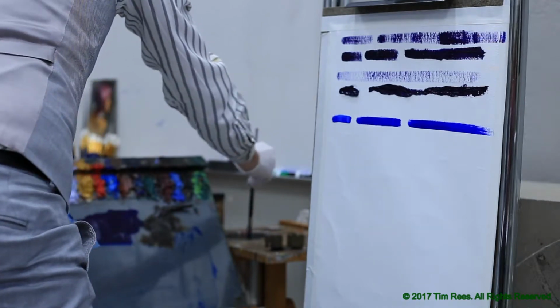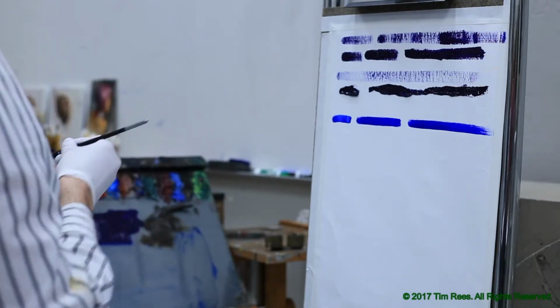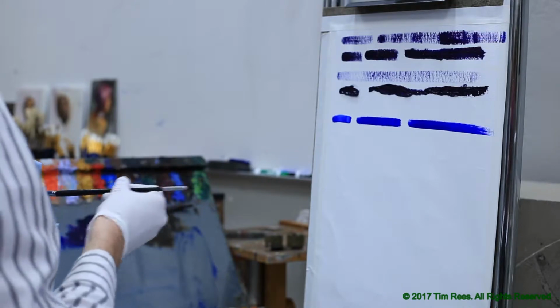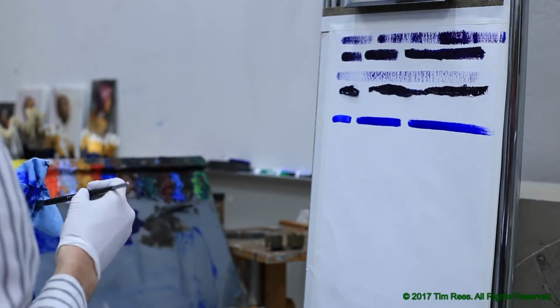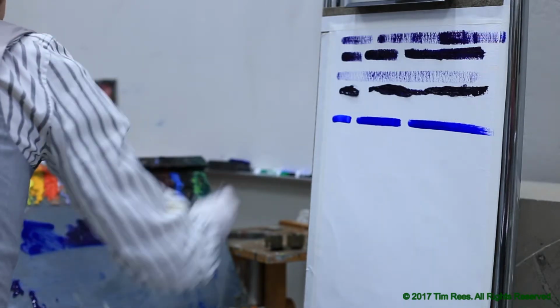And it keeps your fingers away from the paint, as opposed to just the regular way. That's true.